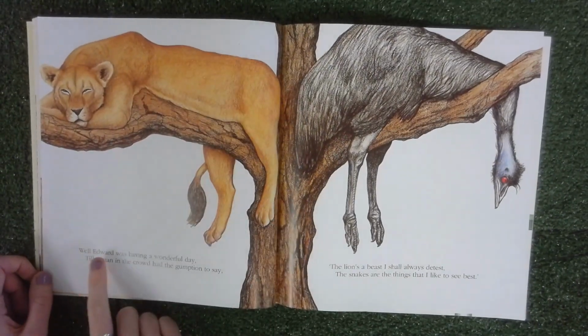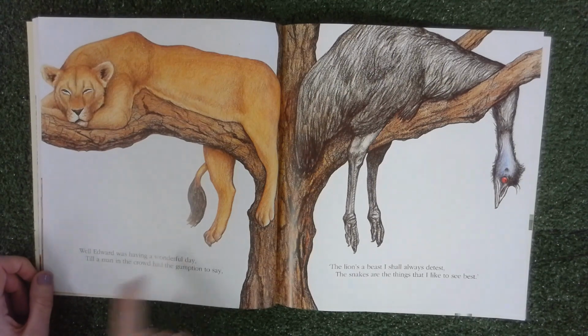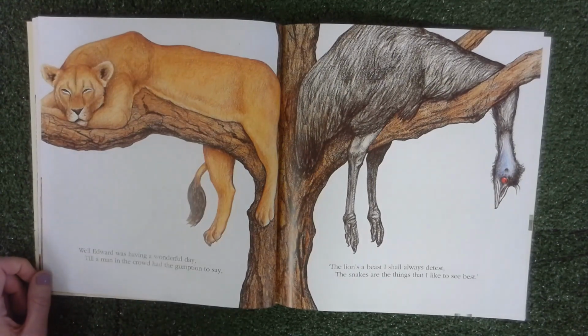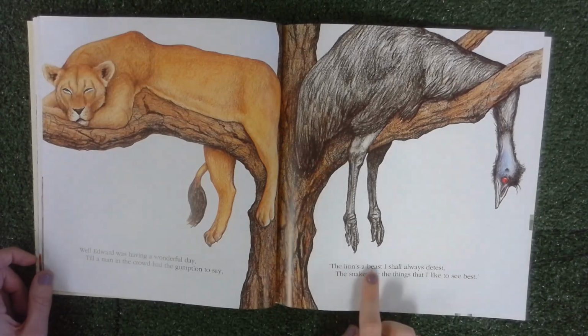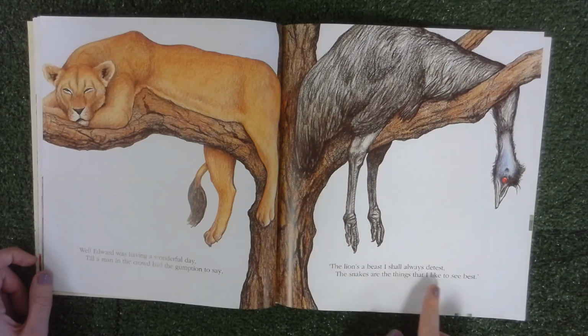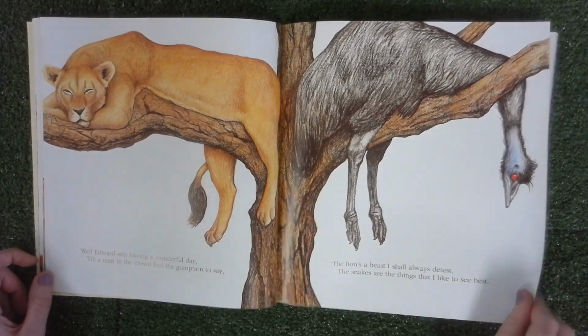Well, Edward was having a wonderful day till a man in the crowd had the gumption to say, "The lions are beasts I shall always detest. The snakes are the things that I like to see best."